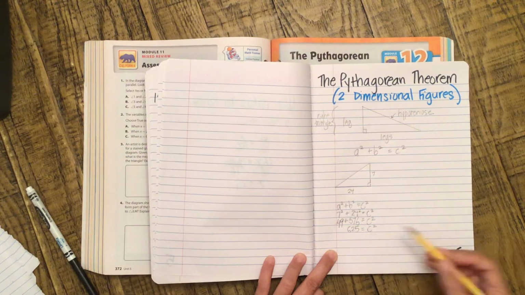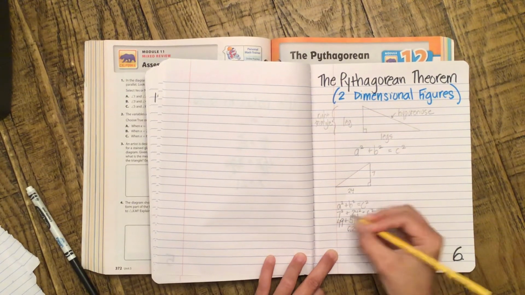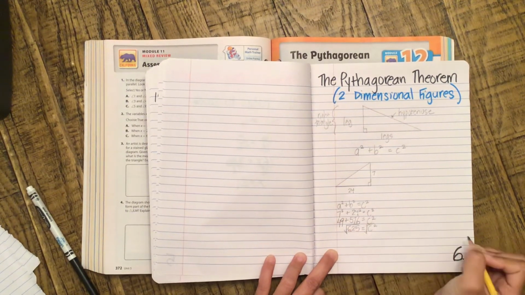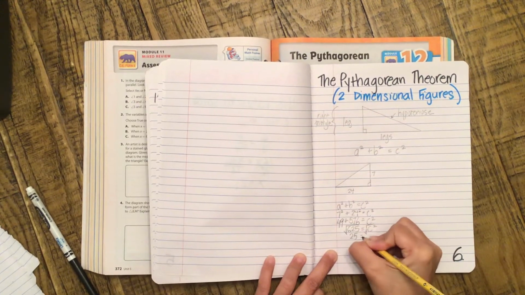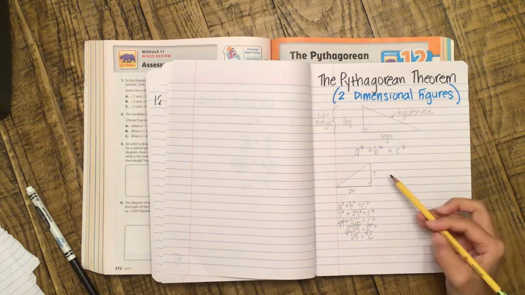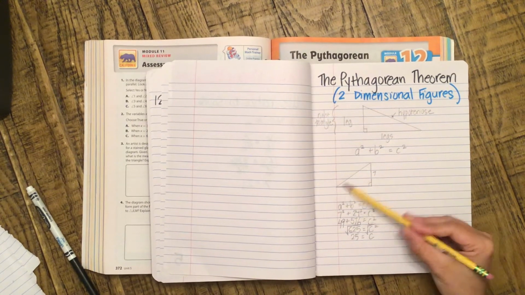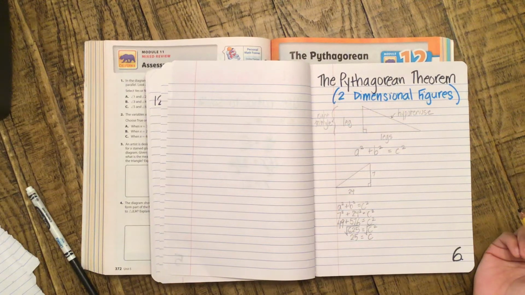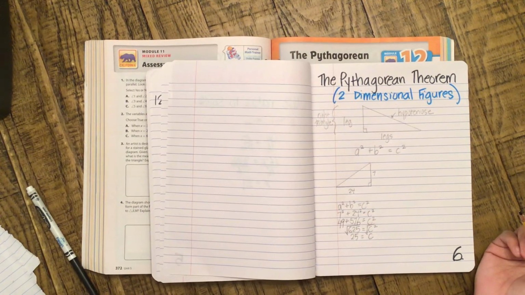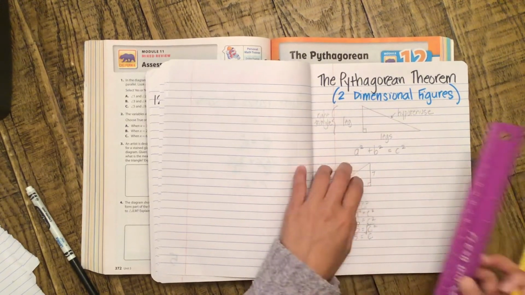To get c by itself, we're going to take the radical. So radical of 625 is 25 is equal to c. So our answer for this, the missing hypotenuse, is 25 inches, which was the example in our book. Okay, I'm going to do one more example of using the Pythagorean theorem.